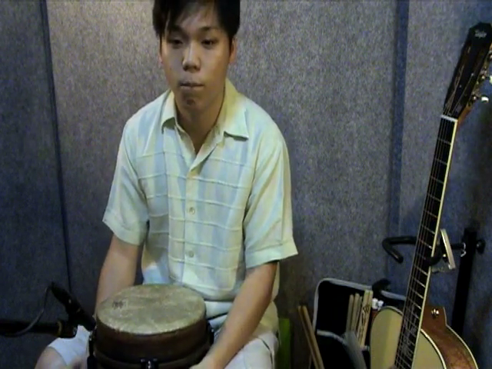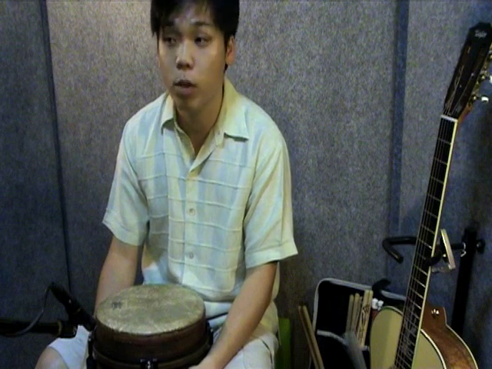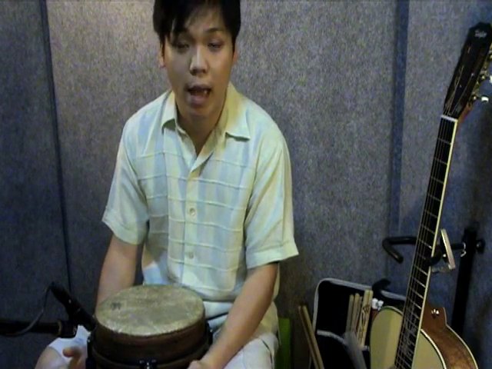So to me personally, this is a very basic version of polyrhythm. Of course, polyrhythms get much more complicated and more fanciful than this.